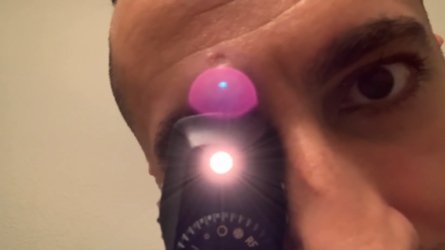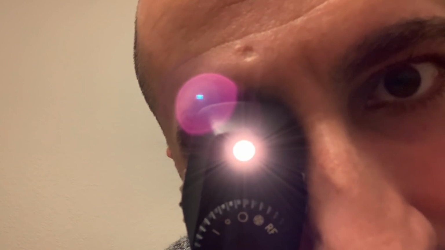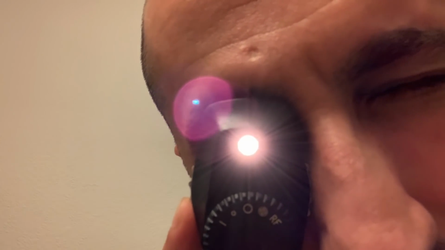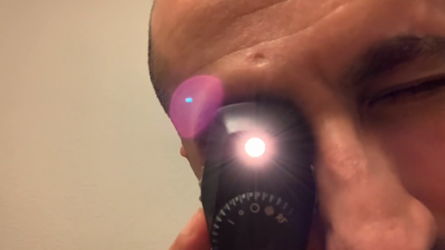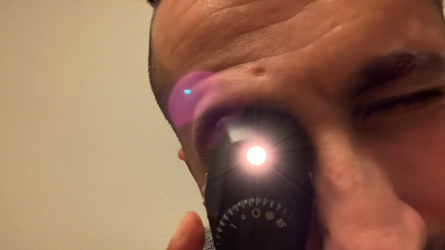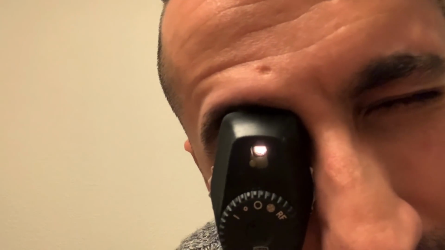I'm just going to start off with a non-invasive tear breakup assessment using the light. So your job is to look straight ahead and follow my instructions. Okay, now just take a blink and stare. And I'm just assessing how long it takes for the surface to become dry. Blink again and stare.